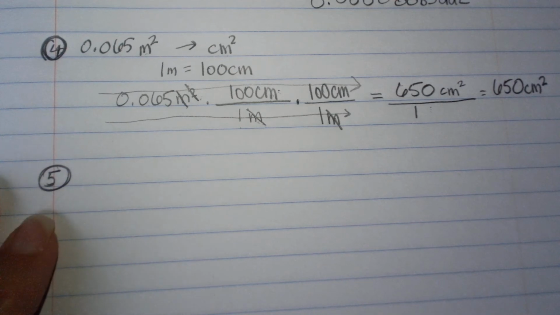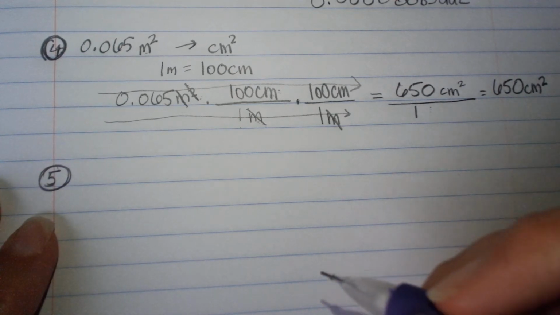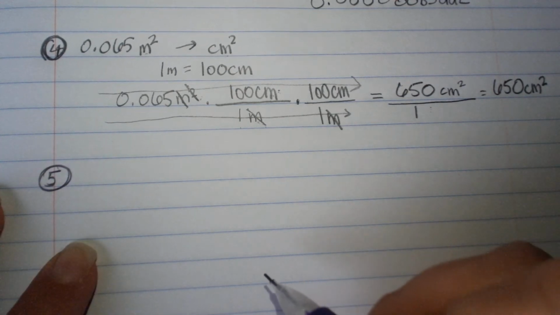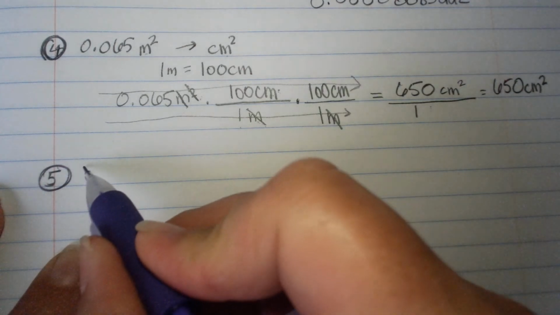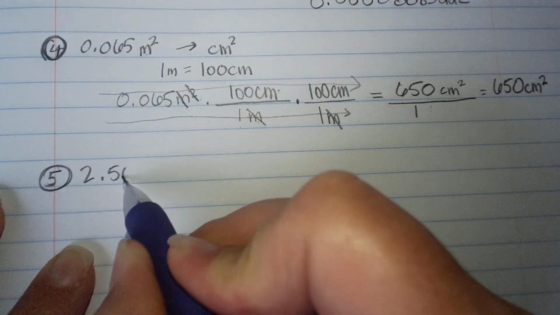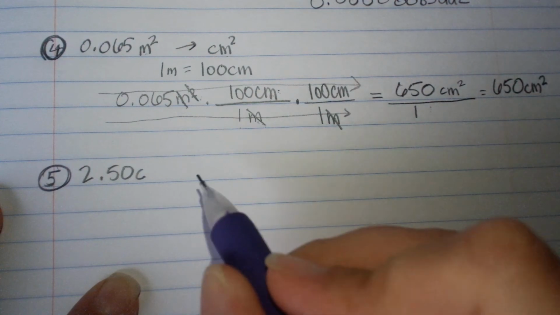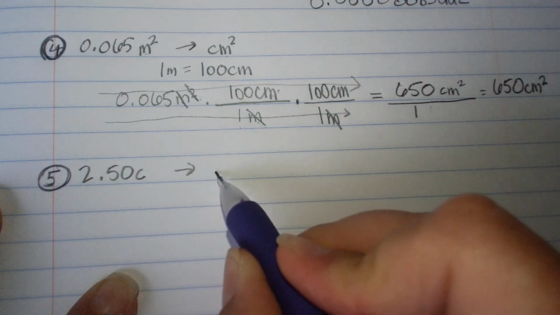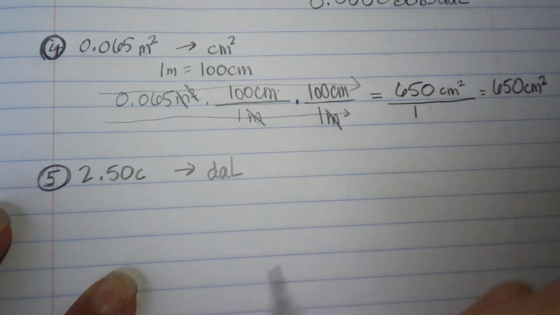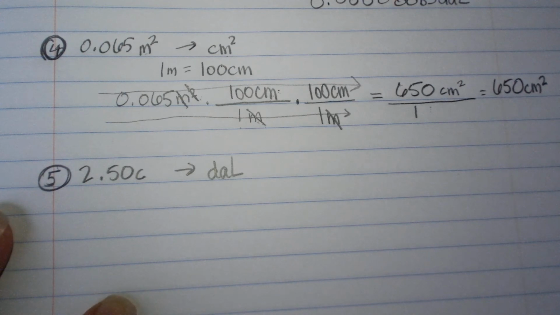Number 5 says determine the number of deciliters in 2.50 cups. So if I write down the known value, 2.50 cups, and I want to get to deciliters, well, I'm going to have to go to that conversion sheet.